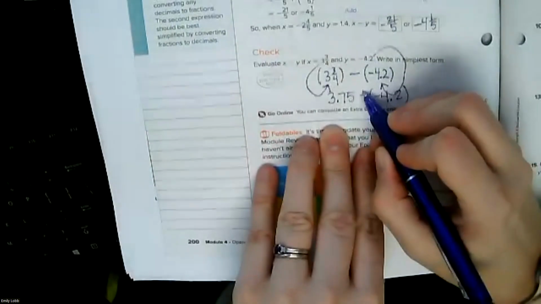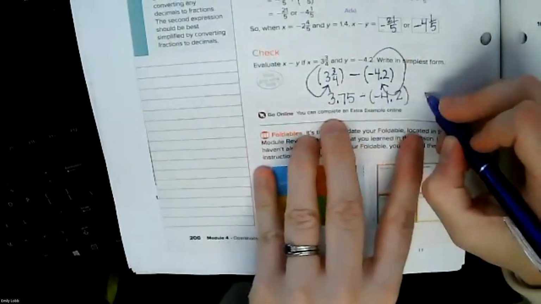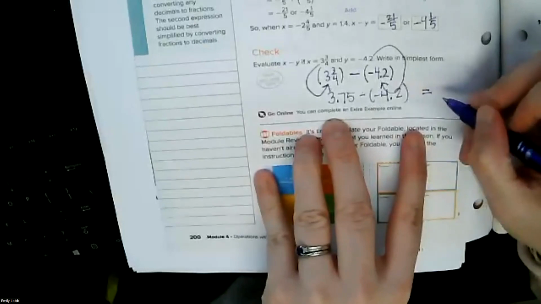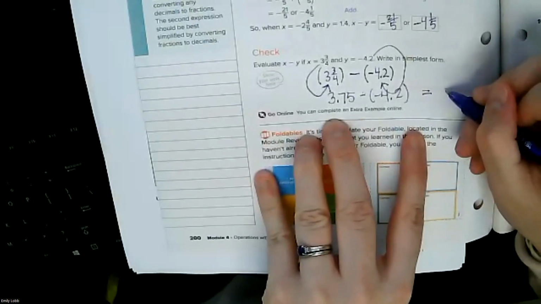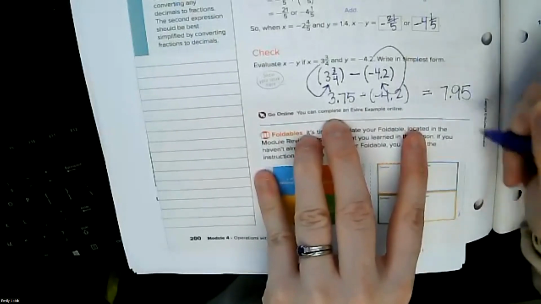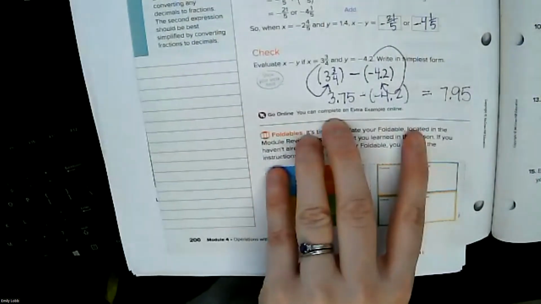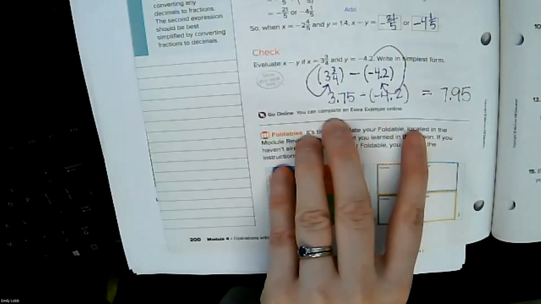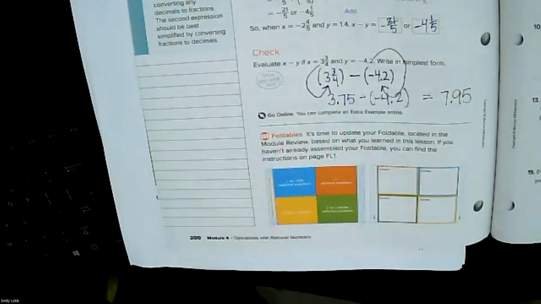So keep change. You're really just adding these. So you're coming up with 7 95/100. It might look a little bit different if you did them by fraction.